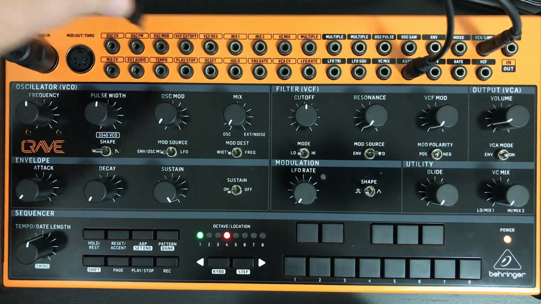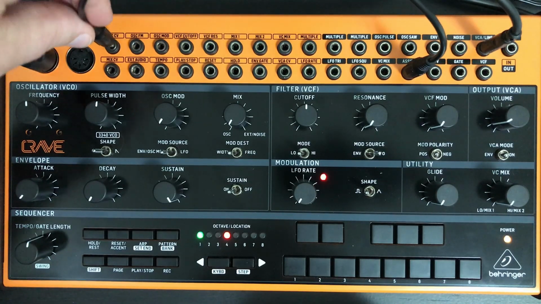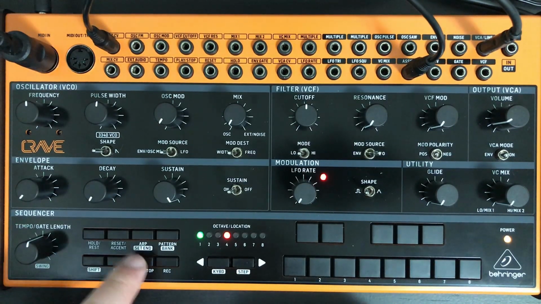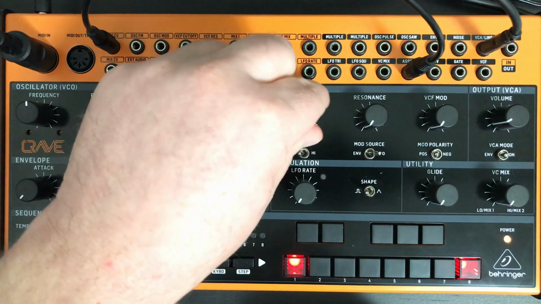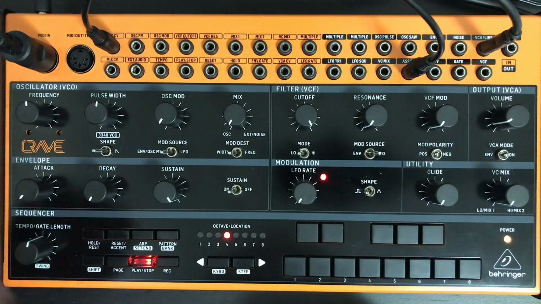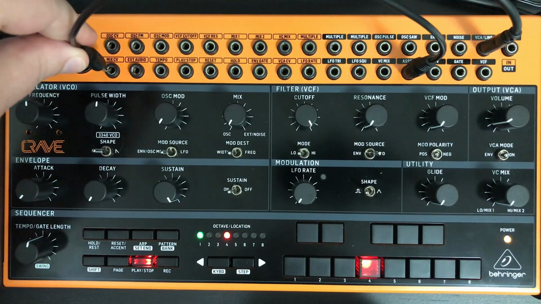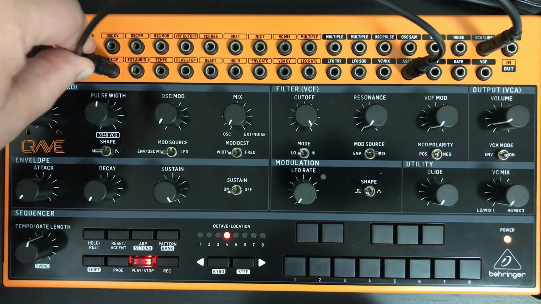I could also change this to something else. Let's change it to oscillator CV. And so it's adding voltage, it's quickly jumping up octaves. Look at the mix CV.